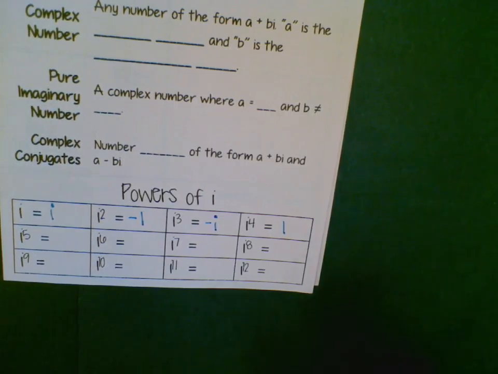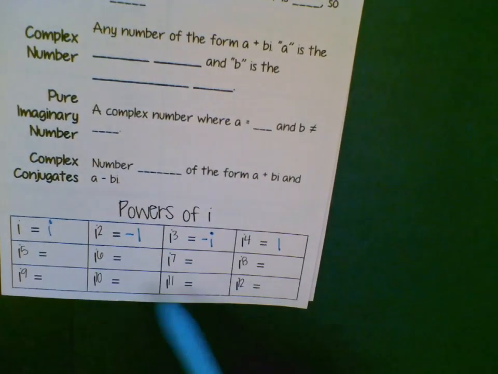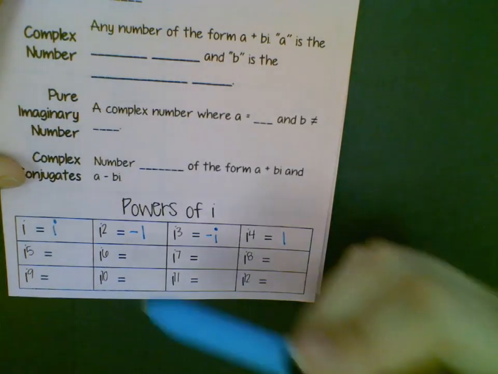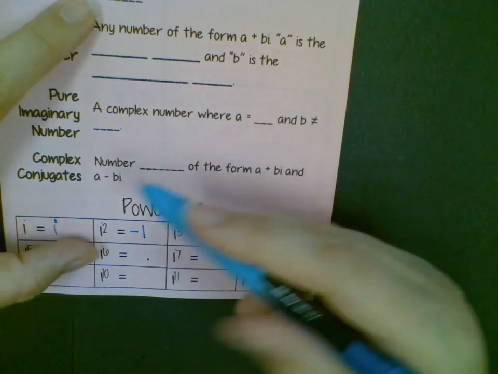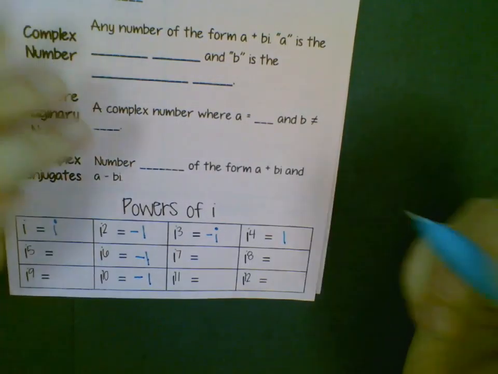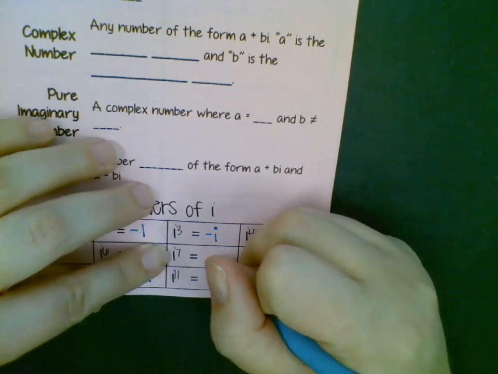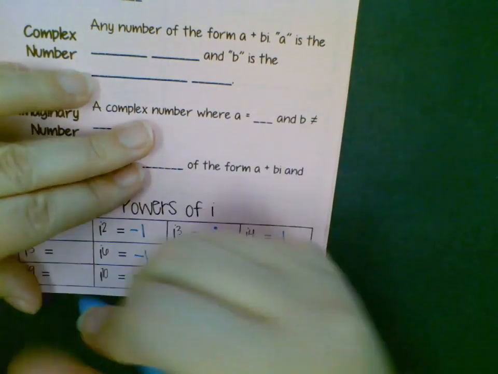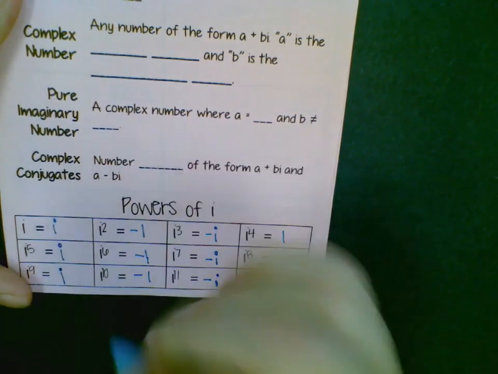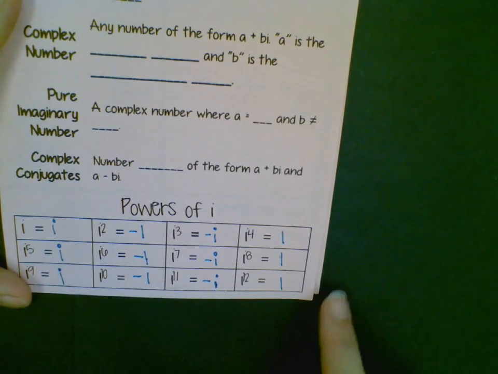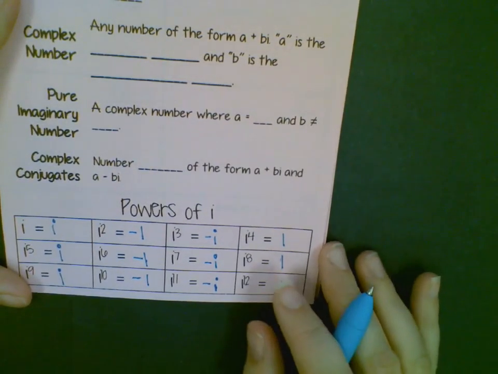That pattern you can use to figure out something like i to the 150. We're going to do a couple examples like that, but it keeps repeating. Every 4, it's the same. So if i squared is -1, i to the 6th would be -1 because it's 4 more, and 4 more than that would again be -1. If i to the third is -i, 4 more would be -i, and 4 more would be -i. So the pattern just keeps repeating: i, -1, -i, 1, going over and over again. We're going to use that pattern to help us find other ones.